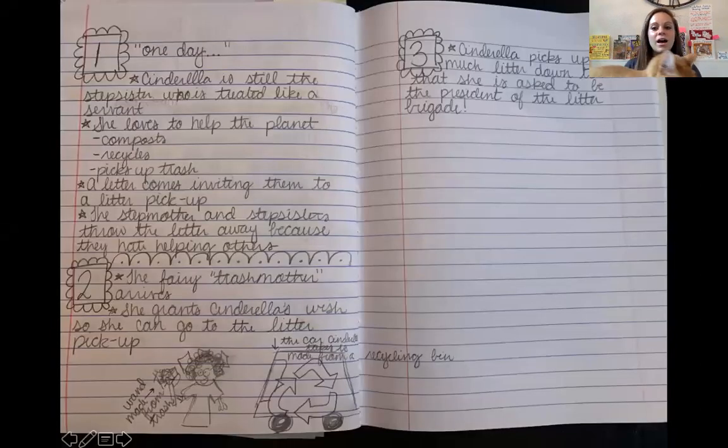This is a picture of what my writer's notebook looks like right now. And you can see that I have scene 1 right here, scene 2 right here, and scene 3 right here. So I thought this first scene is going to start out with one day, and then I just jotted down notes. I'm not telling the story yet. I'm just thinking about the things that I want to happen. So Cinderella is still the stepsister who's treated like a servant. She loves to help the planet, though. So she likes to compost and recycle and pick up trash. A letter comes inviting all of Cinderella's family to come to a litter pickup. The stepmother and stepsisters throw the letter away because they hate helping others. Okay, so that's going to be my first scene.